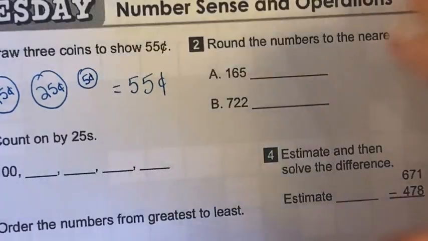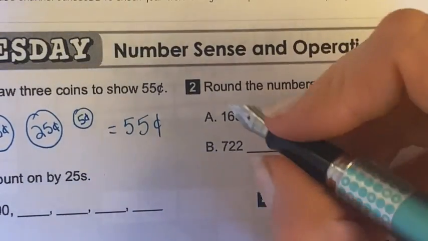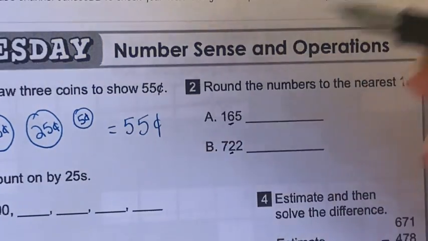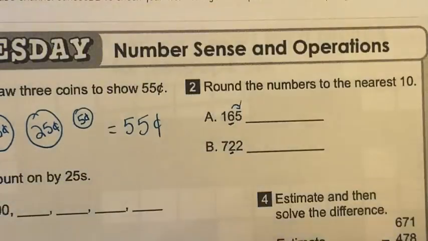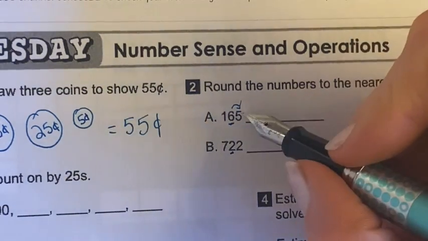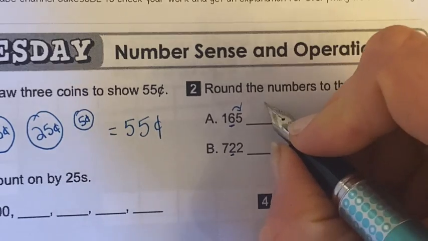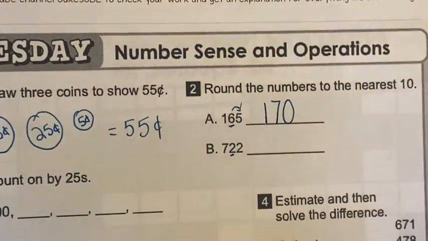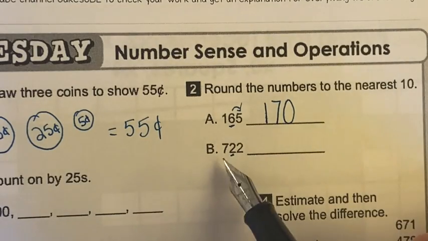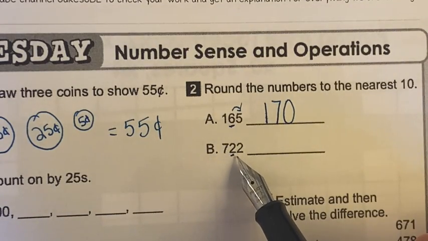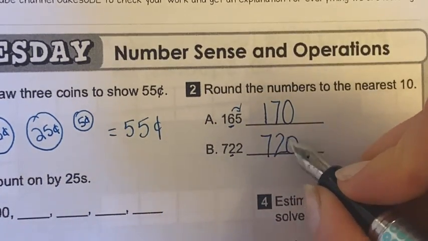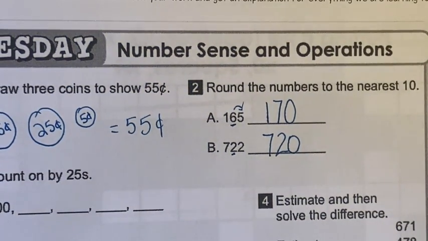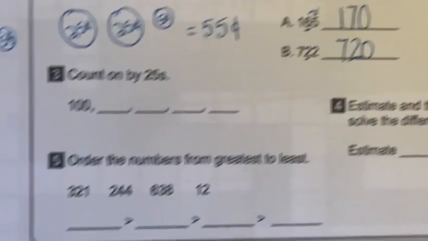Now it says round the numbers to the nearest 10. So to round to the nearest 10, you look at your 10 spot, and you look at the number that comes before it. If it's 5 or higher, you round up to the next 10. If it's lower than 5, you round down. So 165 is actually going to round up to 170. I'm rounding to the next 10. For this one here, 722, I'm actually going to round down to 720. And don't worry, we will be starting with place value and rounding next September, first thing.